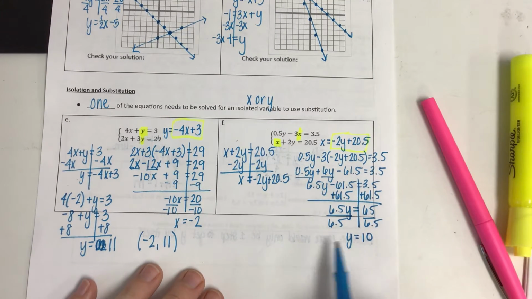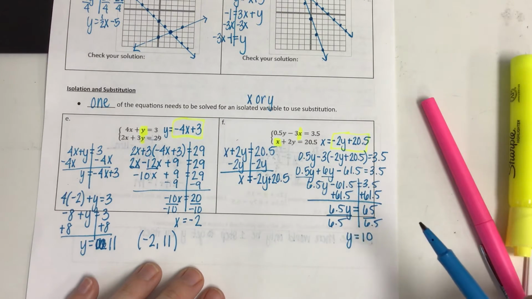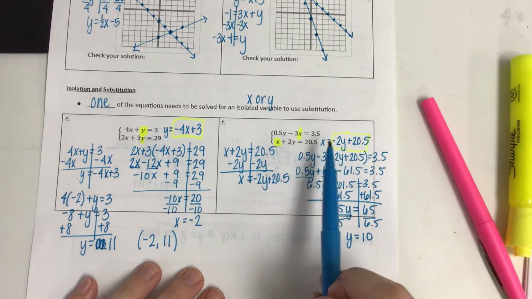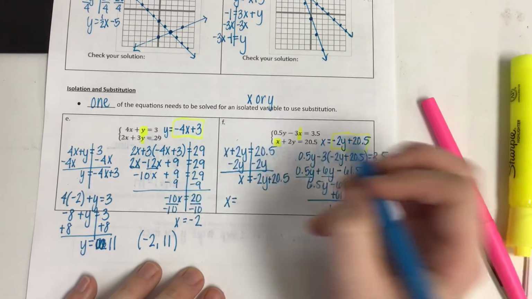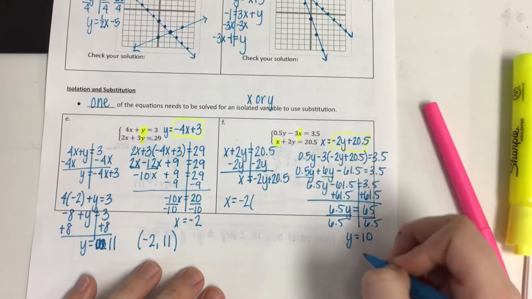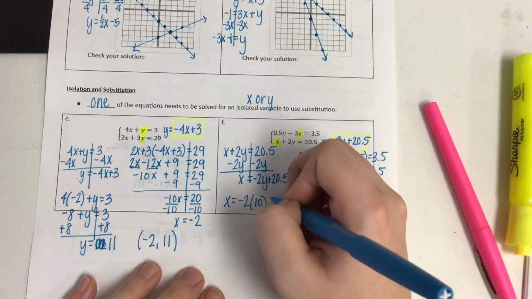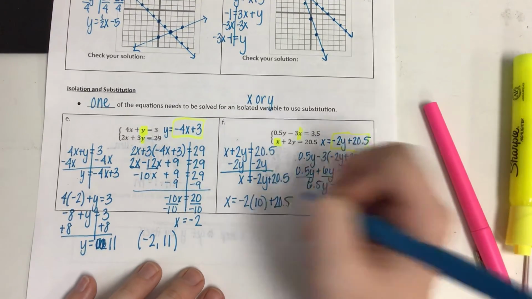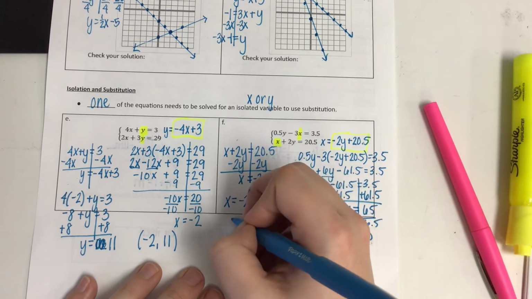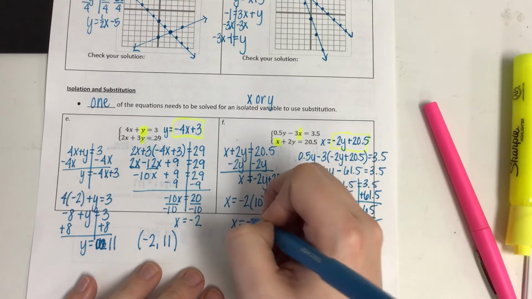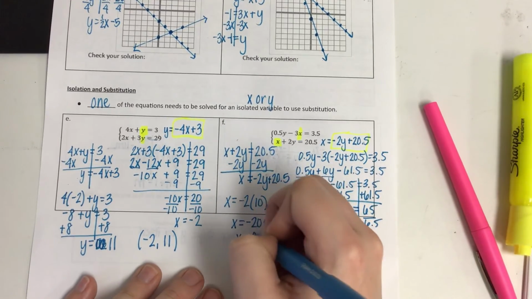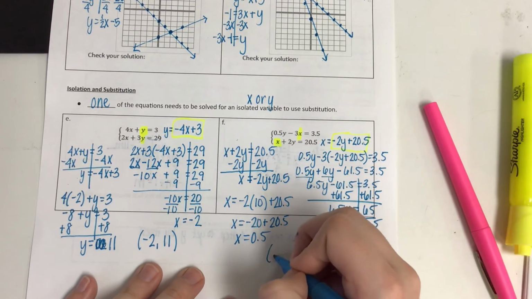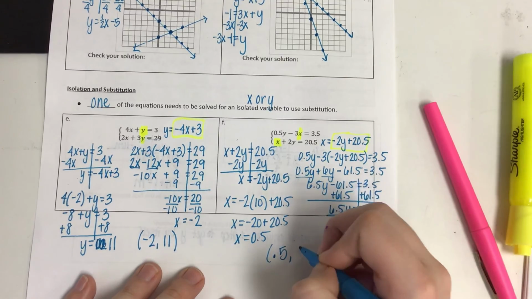Okay, so now we have y by itself, and so we need to figure out x. So we can plug it into one of our original problems or this one that we changed. So we're going to have x equals -2 times 10 plus 20.5. And that's going to give me x equals -20 plus 20.5. So that means x is 0.5. And our final ordered pair is 0.5, 10.